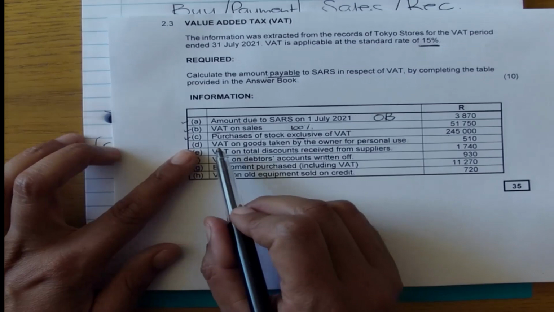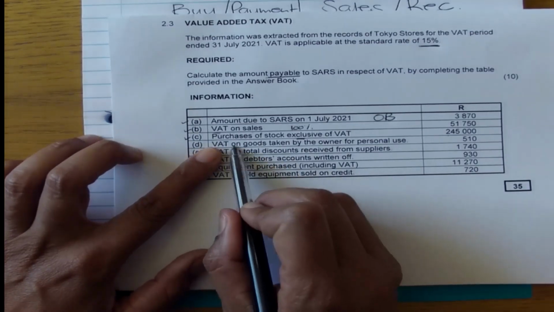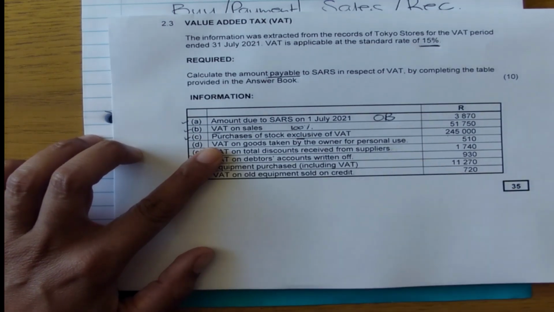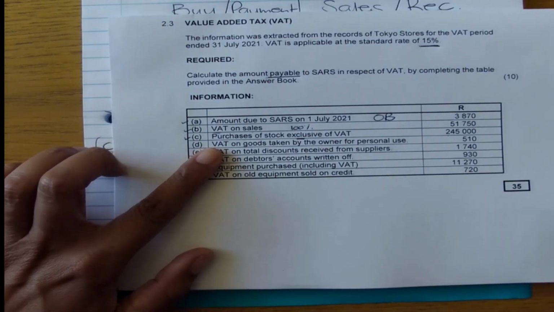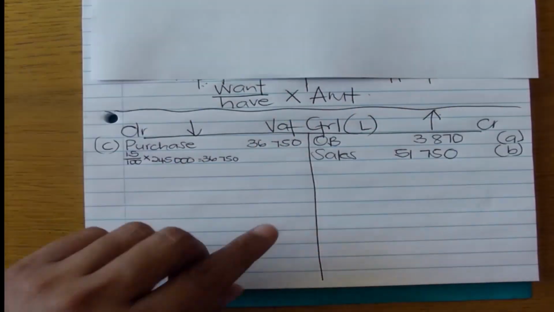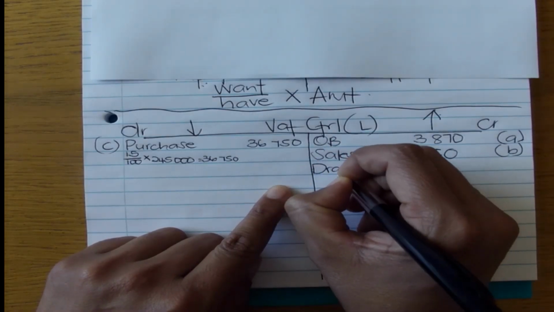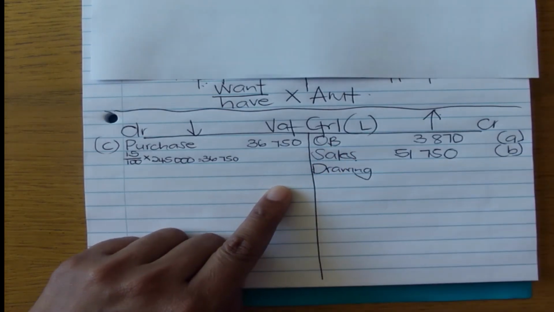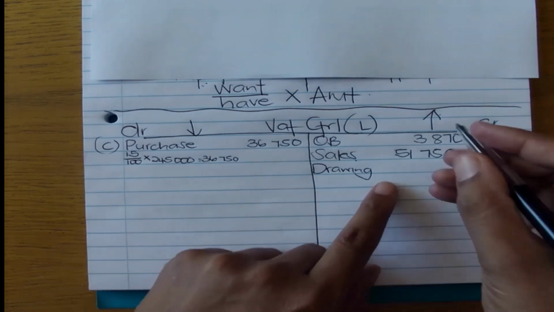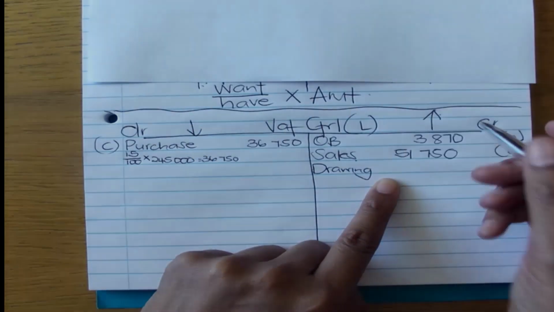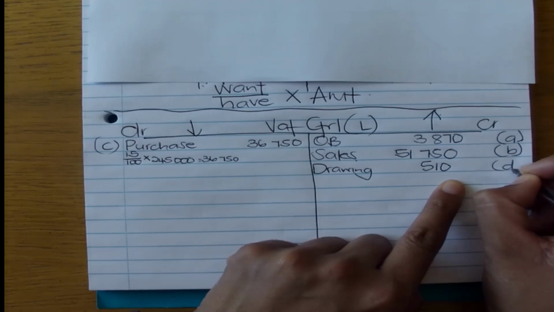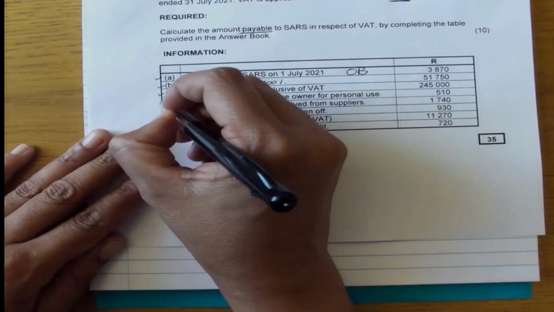D says VAT, meaning 15% on goods taken by the owner for personal use. Now that's called drawings, right? Doesn't matter who takes it. SARS needs its share. So then we're going to say drawings or taken by owner. And then we're going to say now, remember VAT is 15%, it's 510 Rand. And this is D. Okay, so we are done with D.